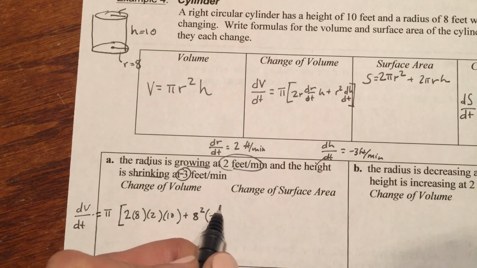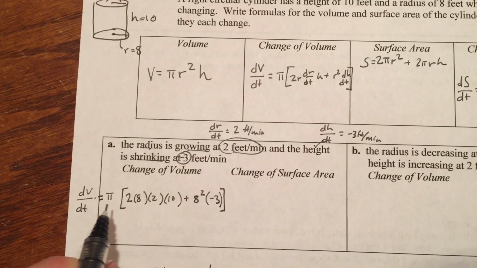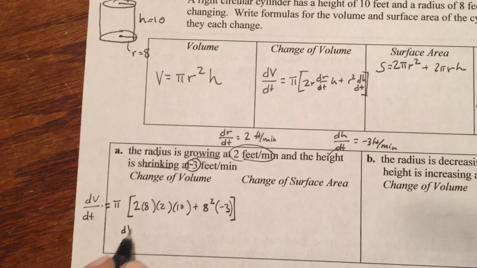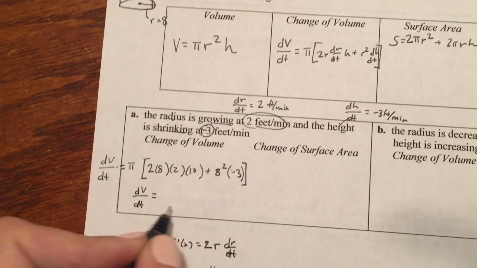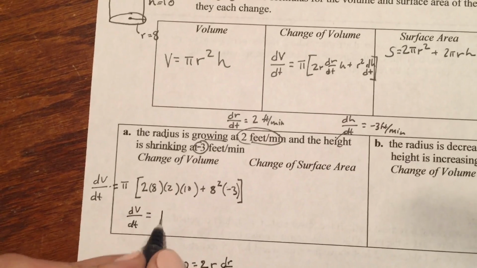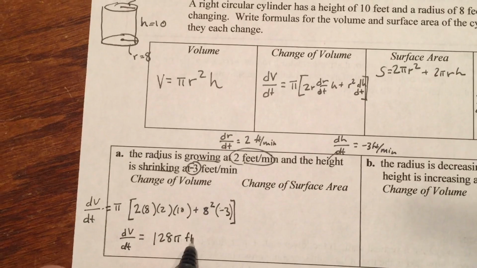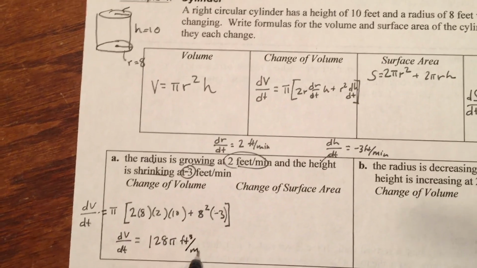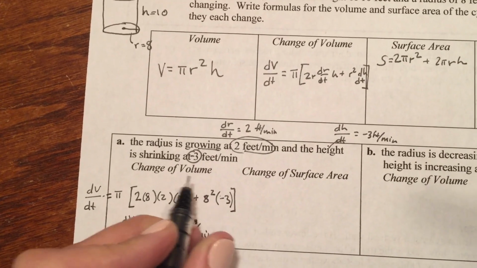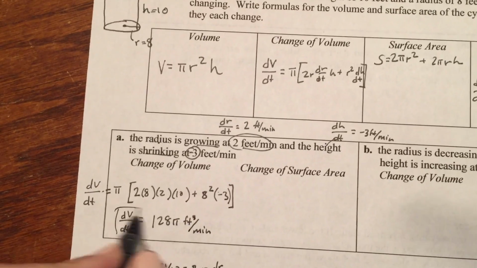And we can close that parenthesis, and if you go ahead and solve that all the way out using proper algebra, we should be getting 128 pi feet cubed per minute. Now it's feet cubed because this is volume, okay? And so that would be our answer here.